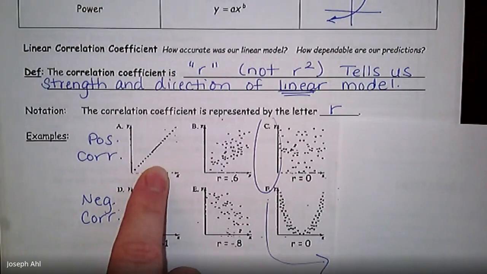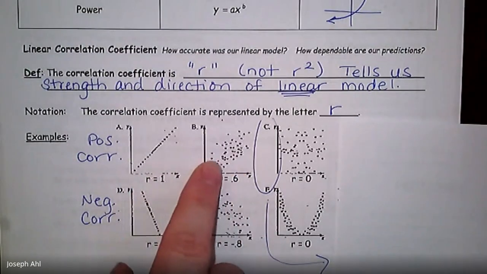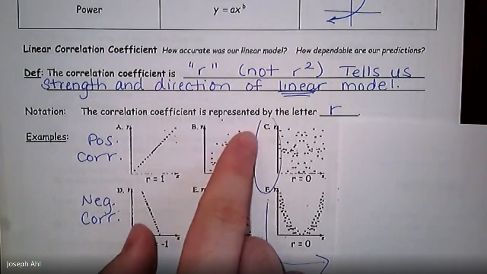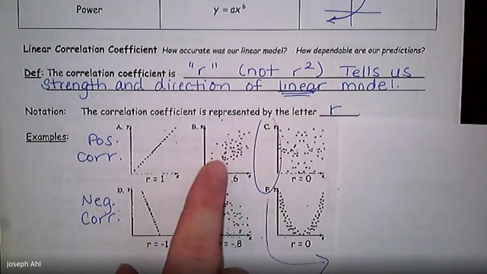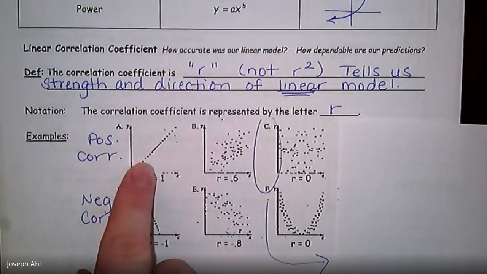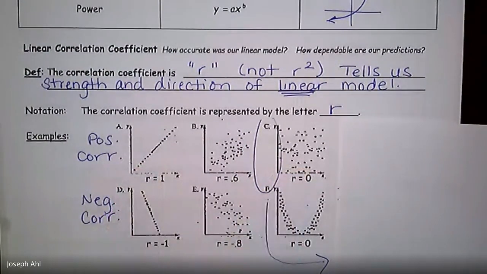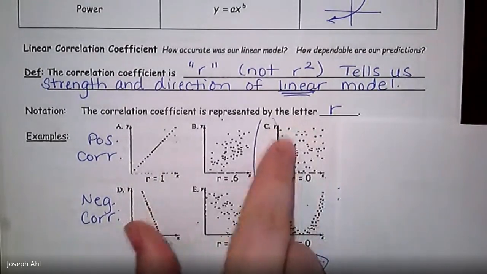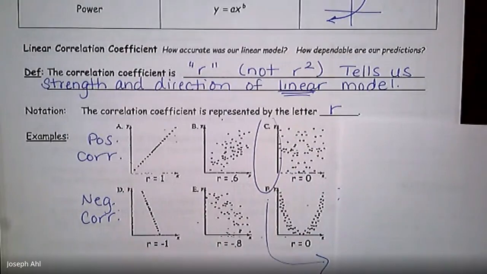It's a perfectly straight line. 0.6, yeah, I mean, the data still has kind of a positive sloped trend there, but it's certainly much more spread out than this perfect straight line. 0, there's really no relationship between the two variables if the data is spread out in this format. So that's what we were looking at there.